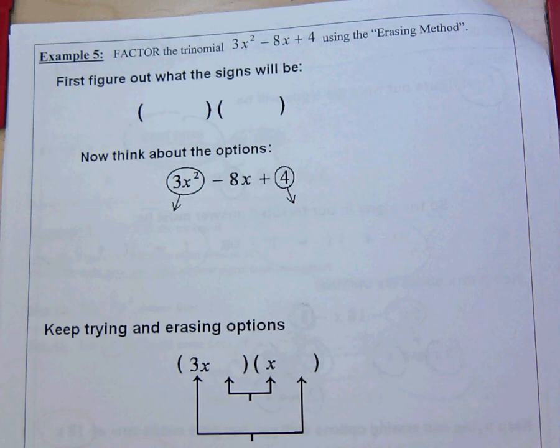Nice job. Zach, you just got it, but you still have to write your answer: 3x minus 2p. You don't want to put a plus plus. You know it's going to be a minus minus, right? Okay, Steve. Which one are you on?